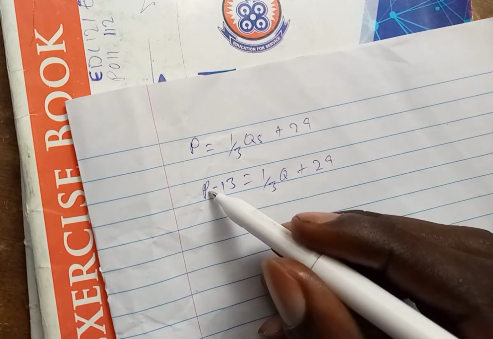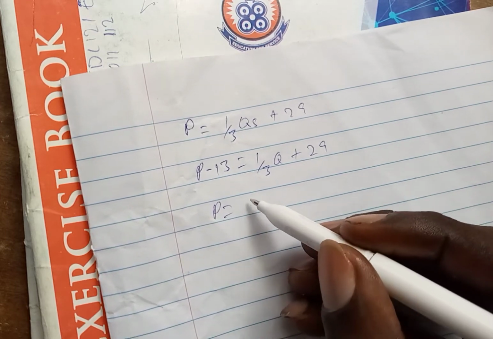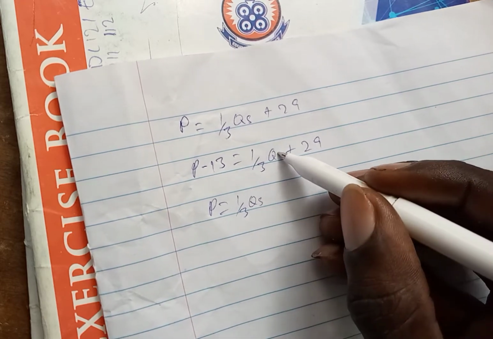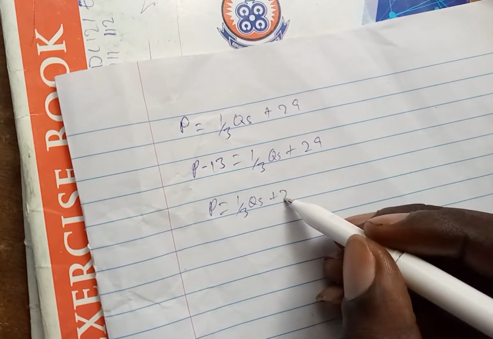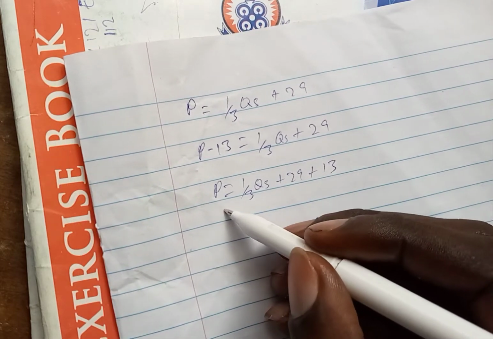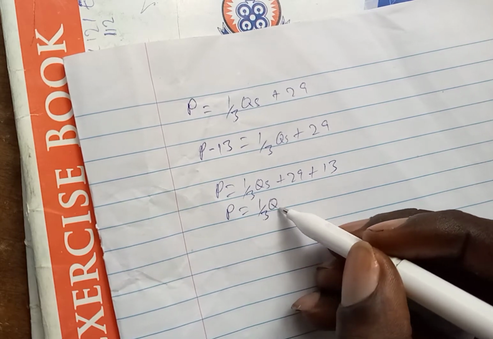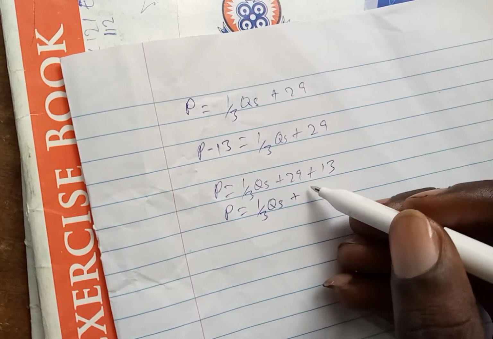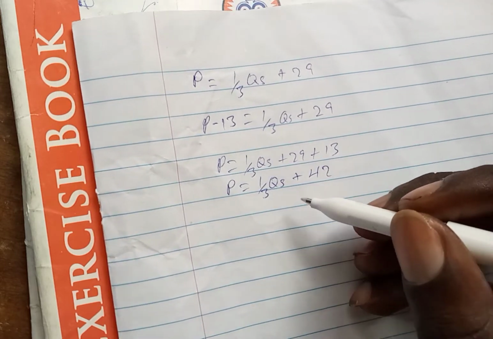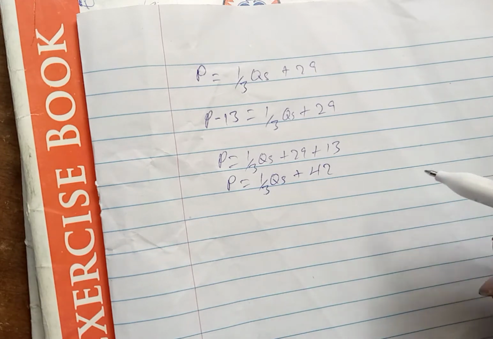So, making P the subject, P equals 1/3 QS plus 29 plus 13. So we have P equals 1/3 QS plus 42 as our new supply function.